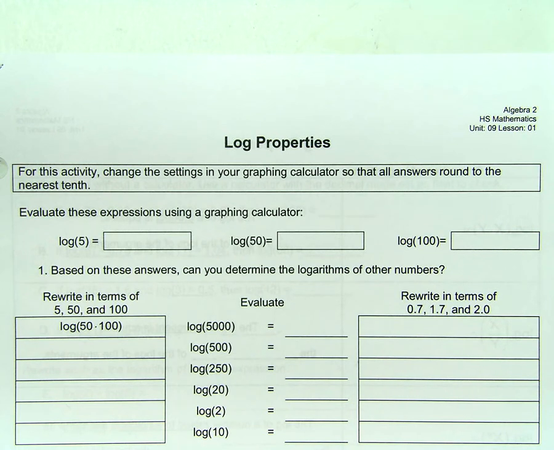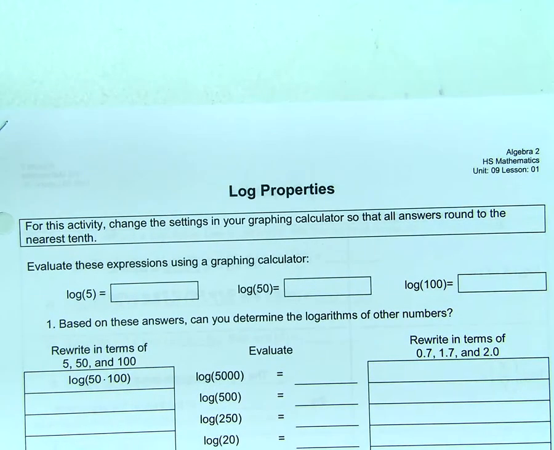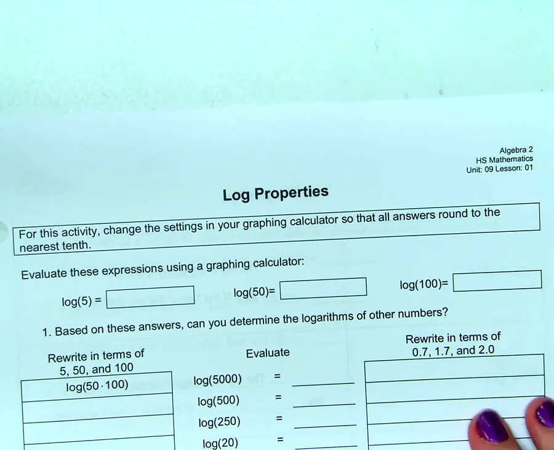Okay? Remember back to the last time we met, what did I tell you about Batman and Superman? They can't do the same thing, but they're very alike, right? Okay? I even had my Superman shirt on, right? I have my cape today, right? I have my Superman cape, because I'll wear that this afternoon when I'm talking to my Algebra 2 classes.